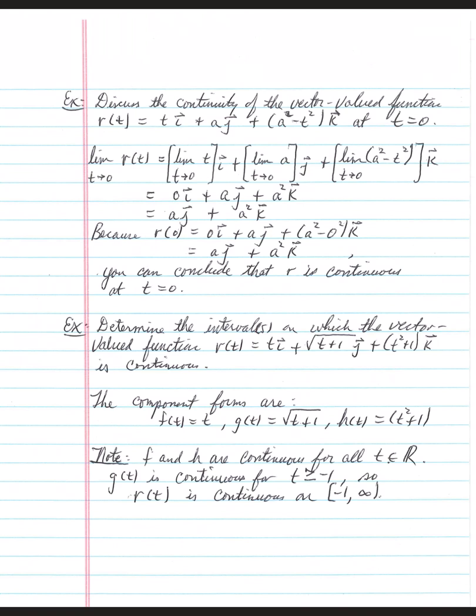Example, discuss the continuity of the vector valued function r of t is equal to t i plus a j plus a squared minus t squared k when t is equal to 0. So we're going to take the limit as t approaches 0 of our vector valued function. Each part we can assess the limit individually.